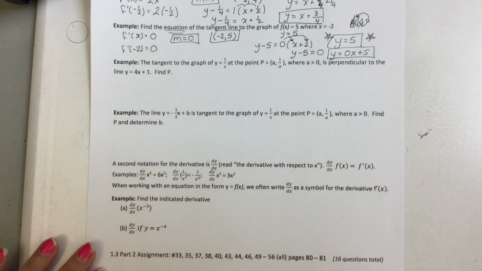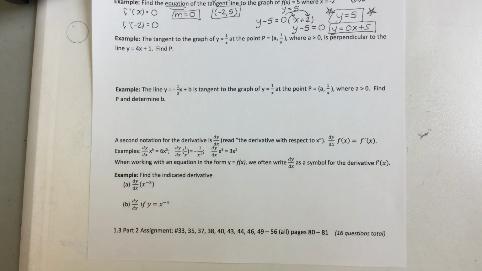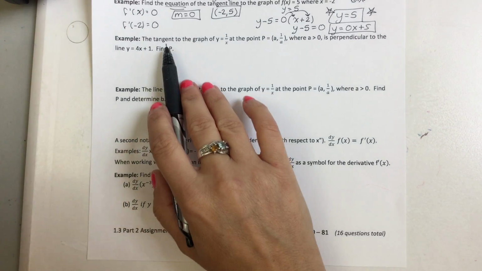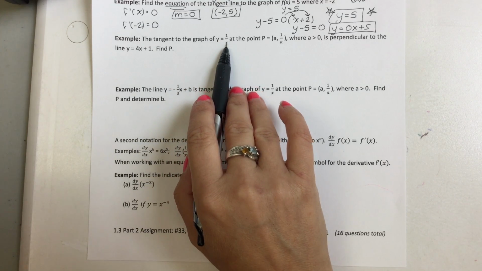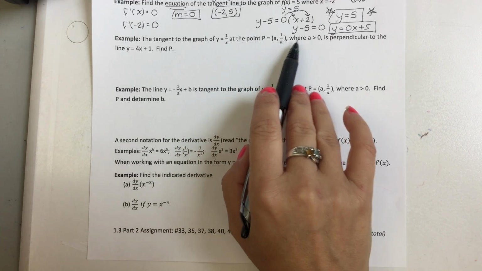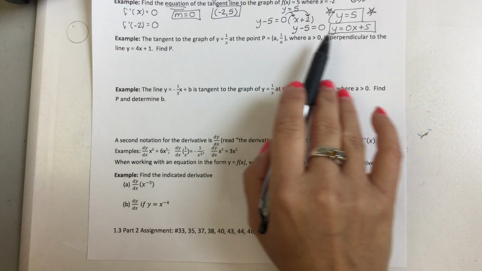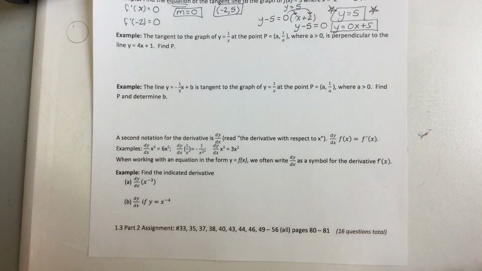Okay, let's step it up a little bit, okay? Because the previous 3 were kind of reviewing part one, but just going a little bit further, okay? Now let's go ahead and take it another step further. The tangent to the graph of y equals 1 over x at the point P, a and 1 over a, where a is greater than 0, is perpendicular to this line. Okay, I know as you read that, you were probably like, oh my gosh, that is so much stuff. Okay, there are a lot of different things we're looking at.